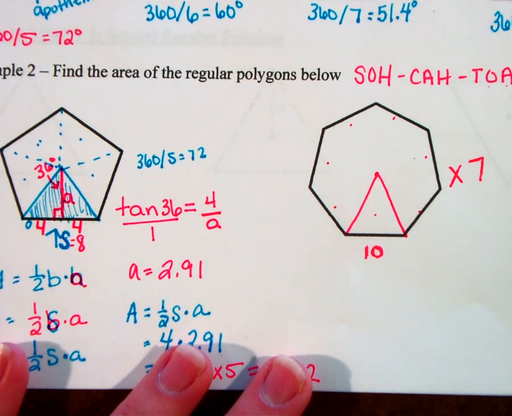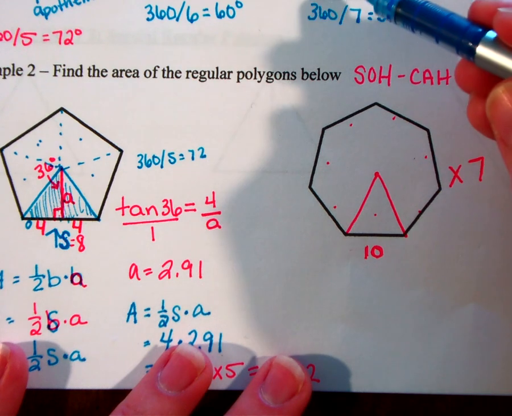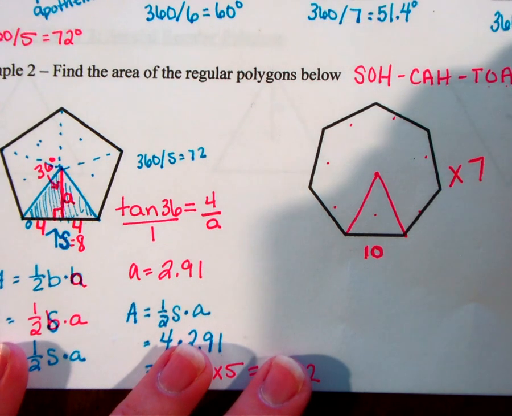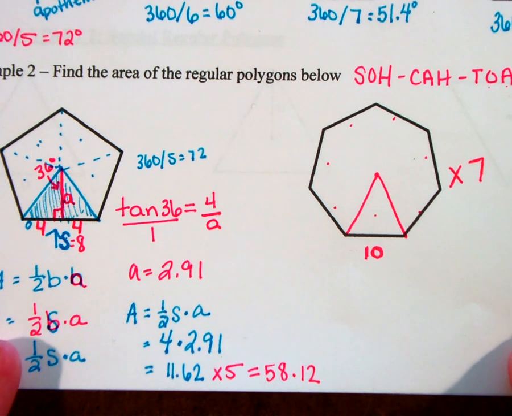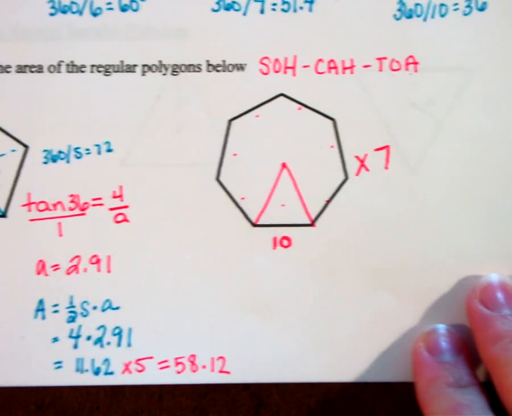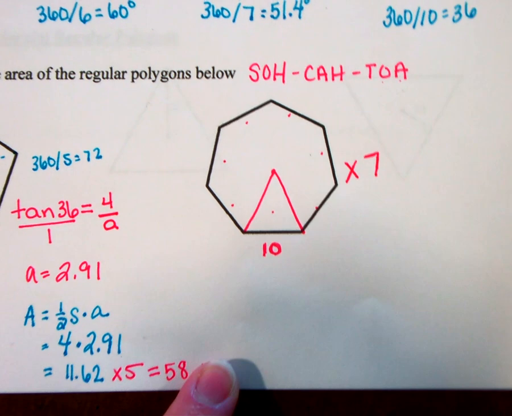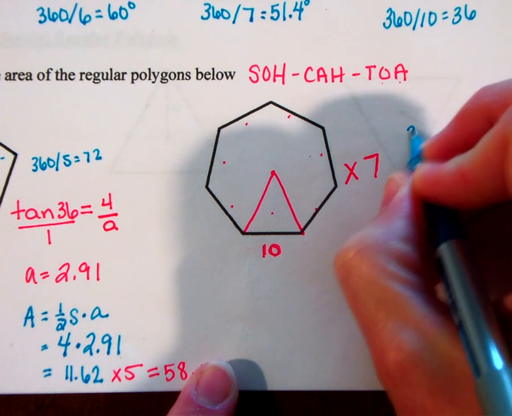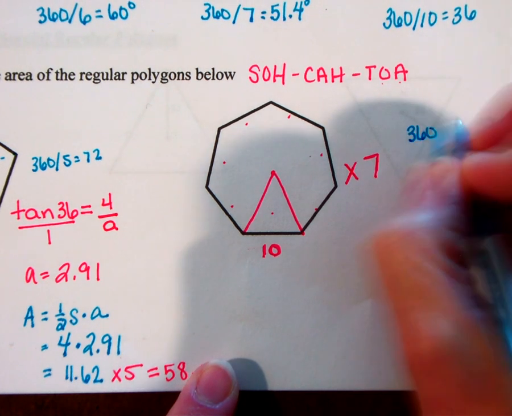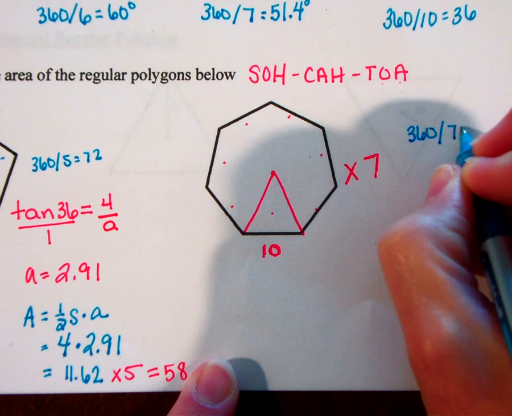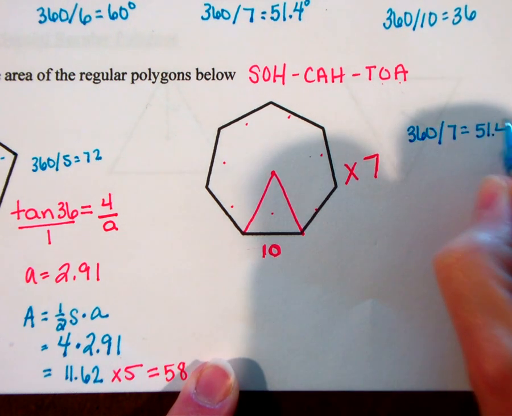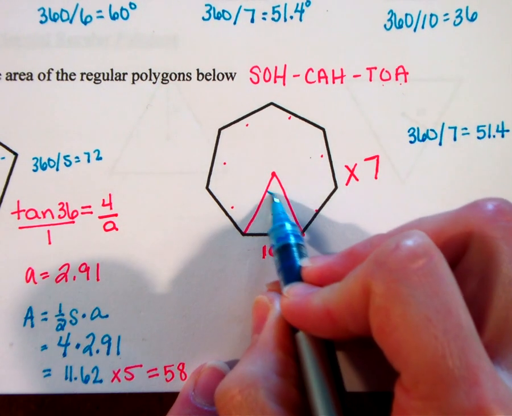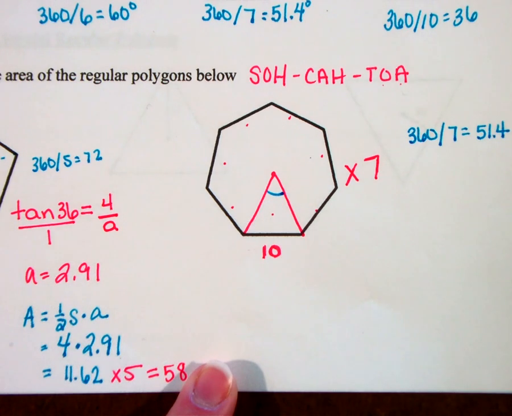Okay, so I'm going to take this triangle, and again, I've got the answer up here for the angle measure, this 51.4, because that's the same shape, but I'll write that process out so that you can have that process down even when we turn the page. So you always start by finding that angle measure, which is 360 divided by the number of sides, which is 51.4. So this entire angle here is 51.4.